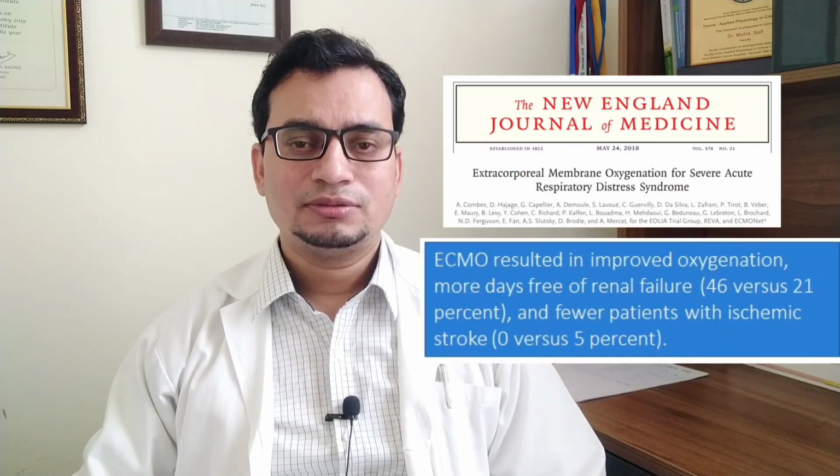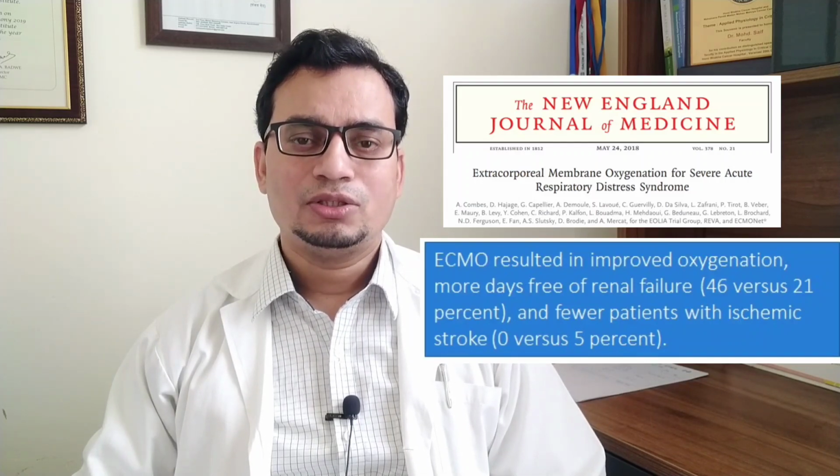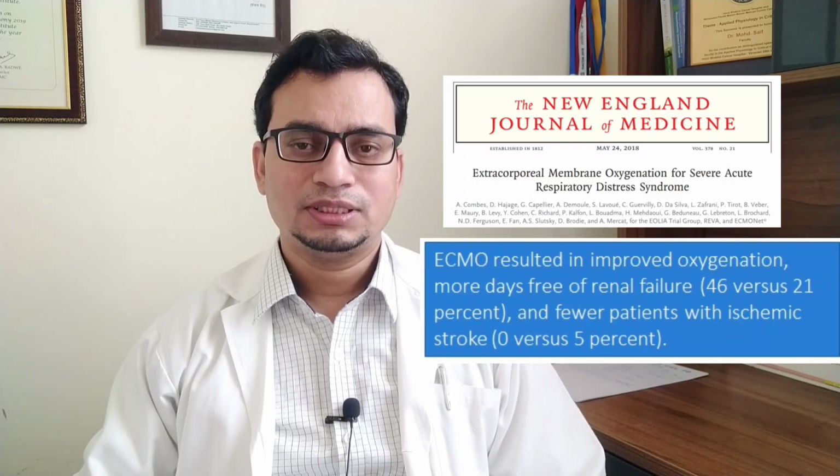Okay, ECMO resulted in improved oxygenation, more days free of renal failure, 46 versus 21%, and fewer patients with ischemic stroke, 0 versus 5%. Although the study was stopped early by the Data Safety Monitoring Board for interim results saying that ECMO is better, this landmark study supports the conclusion that patients with severe ARDS who fail conventional optimal treatment should be managed with ECMO promptly rather than later as a rescue treatment.